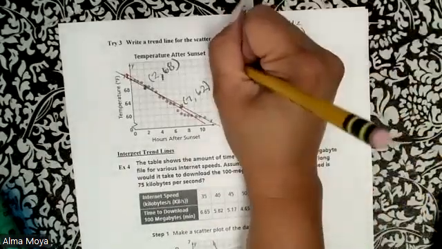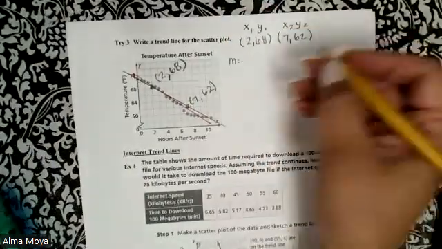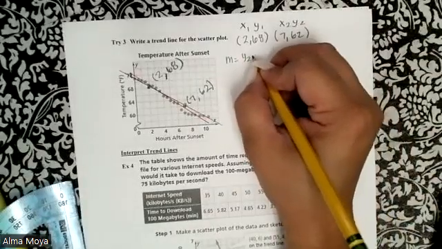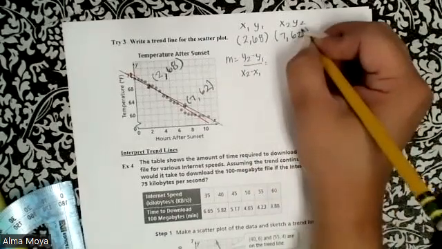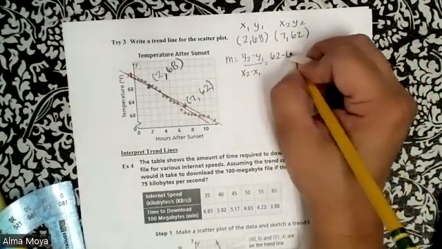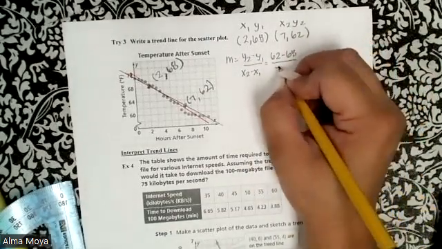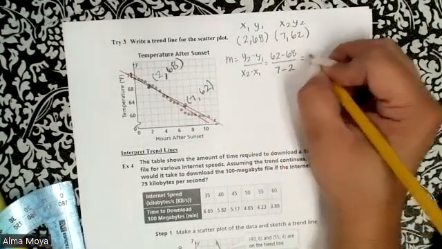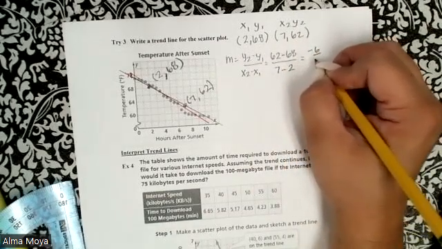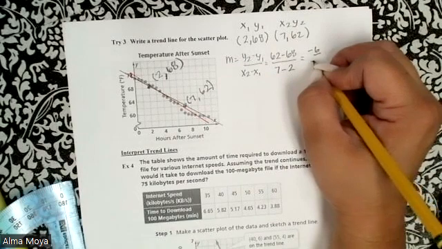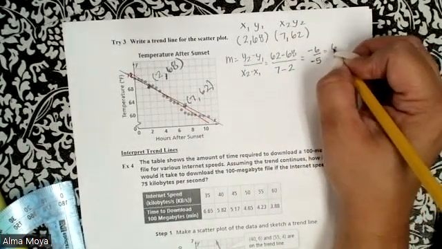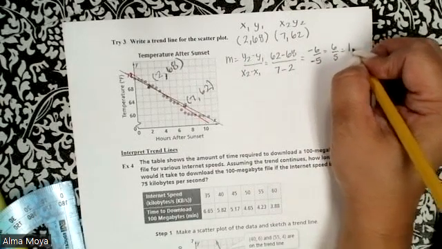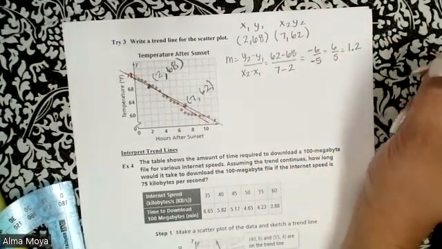I'm going to calculate my slope. Remember, the slope is y2 minus y1 over x2 minus x1. y2 is 62, y1 is 68. x2 is 7, x1 is 2. That's going to be negative 6 over negative 5. A negative makes that a positive. So this is actually 6 over 5, or if you divide that, that's 1.2.